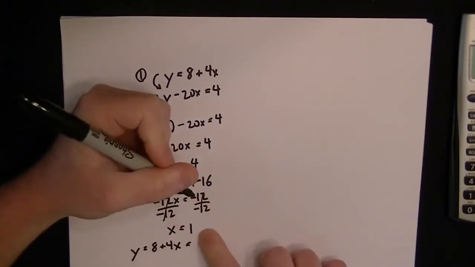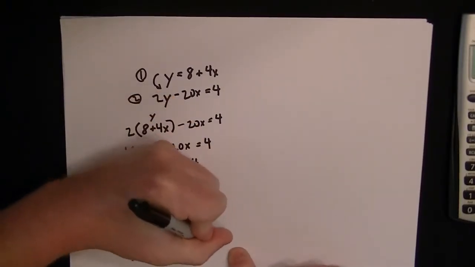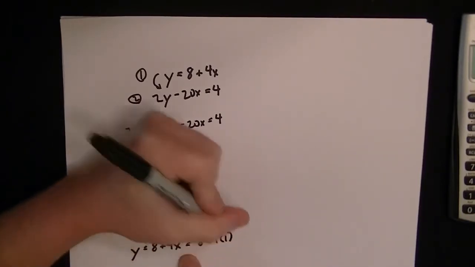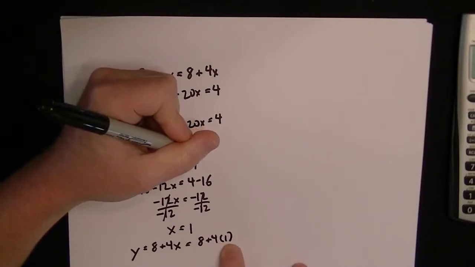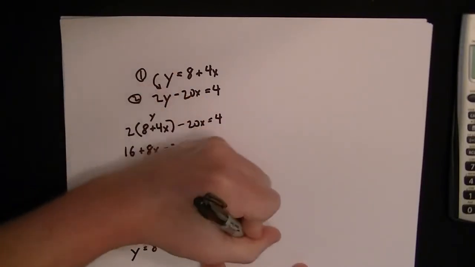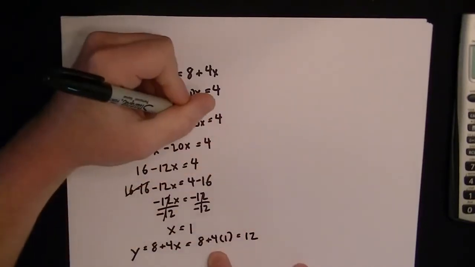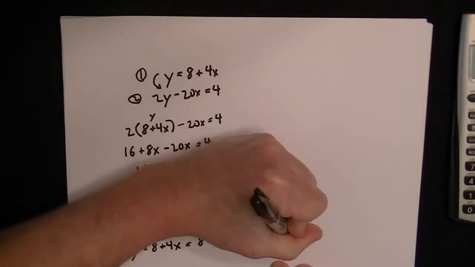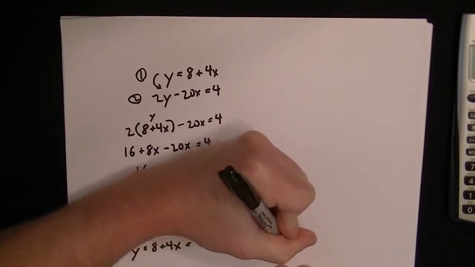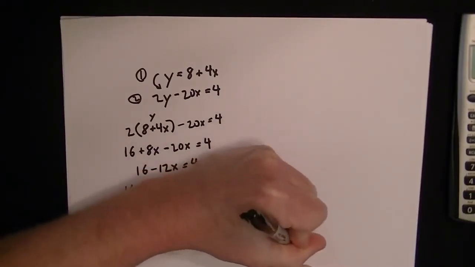And we know that x equals 1 from the work we just did. So 8 plus 4x, and the x is equal to 1, so that's the same as 8 plus 4 times 1. So 4 times 1 is 4, and 4 plus 8 is 12. So the answer we get is x equals 1 and y equals 12.